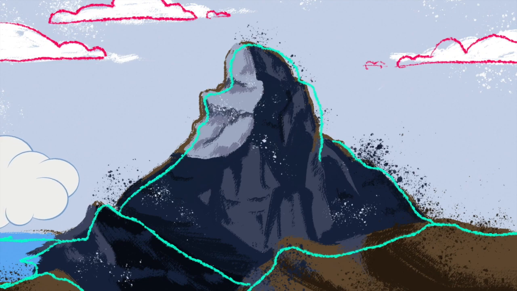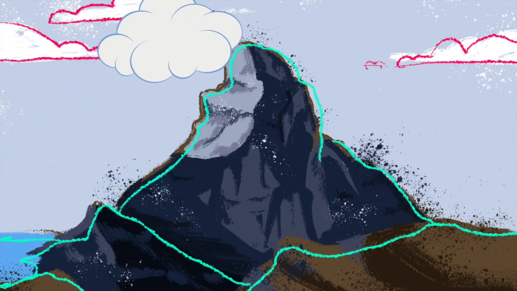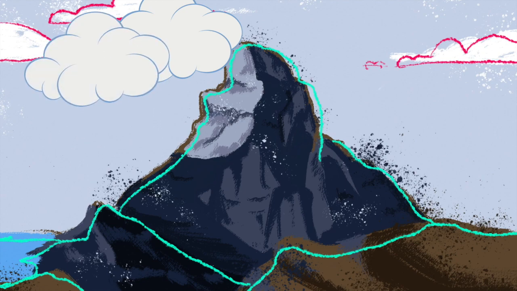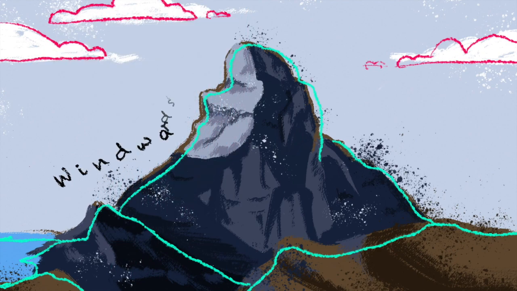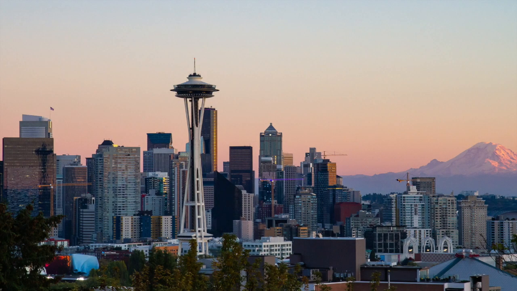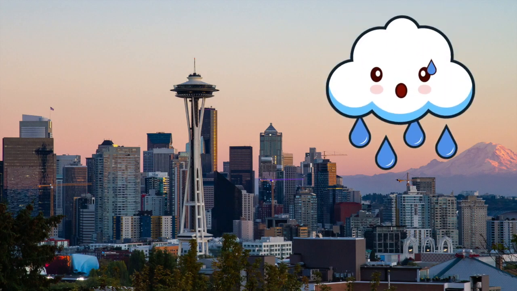When an air mass hits an area of higher elevation, such as a mountain, it is forced to rise. Once it rises, the vapor condenses as it cools. The side of a mountain that receives air masses and has more precipitation is called the windward side. For example, Seattle gets a lot of precipitation because it's on the windward side of the Cascade Mountains.